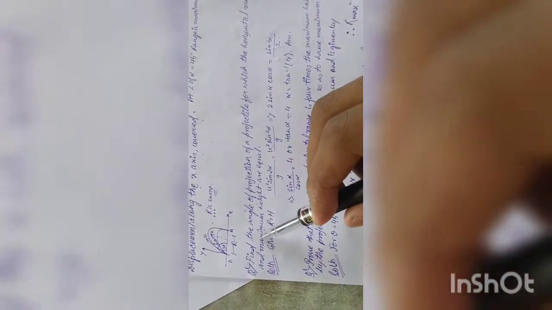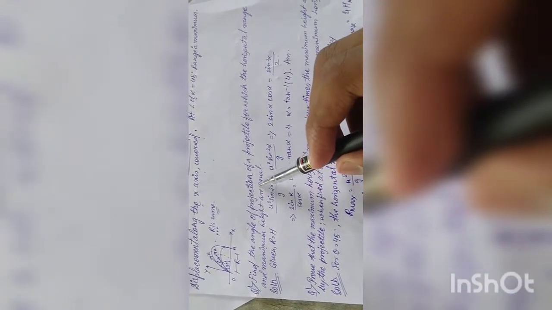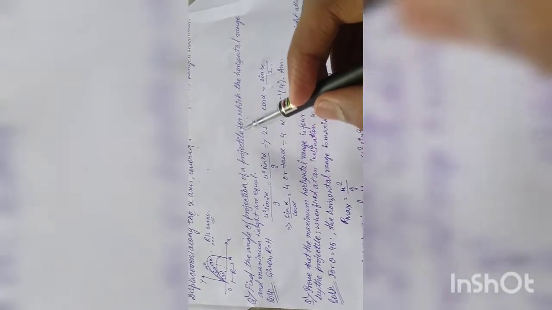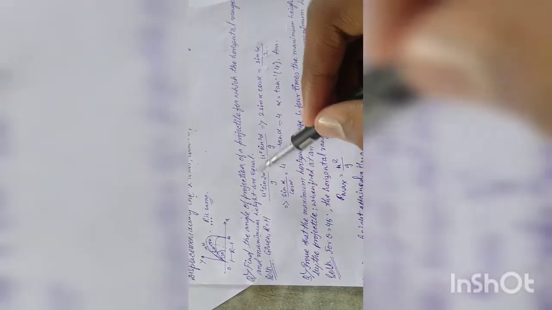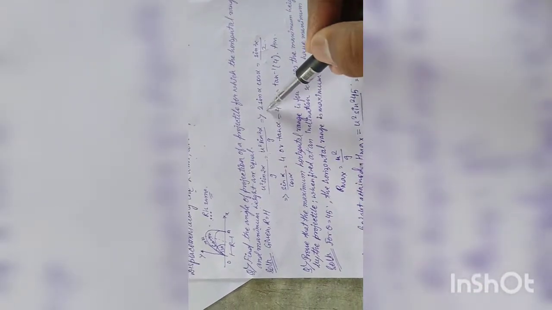Now we take some questions. Find the angle of projection for which the horizontal range and the maximum range are equal. Here we just put the formula and we get the answer.